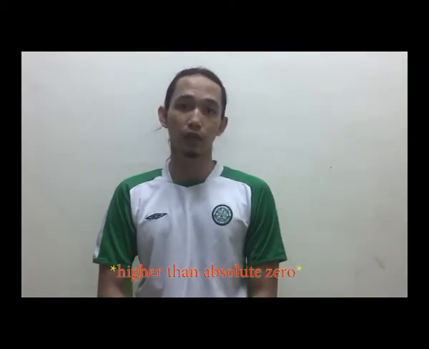Hi guys, in this section we're going to explain black body radiation concept. Before we begin, we first have to understand the concept of radiation, what is meant by radiation. We need to know that all bodies with a temperature above absolute zero will emit thermal radiation. So this means that all objects in the world will emit thermal radiation.